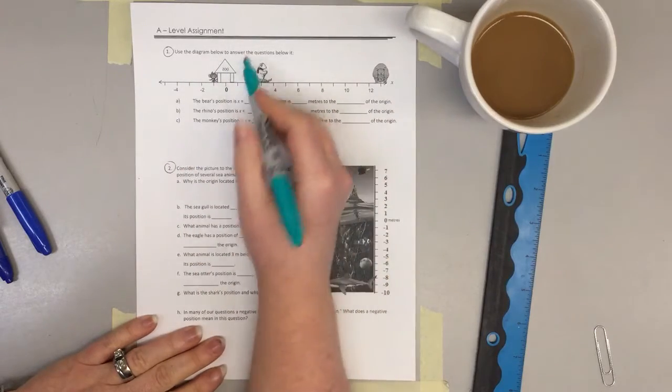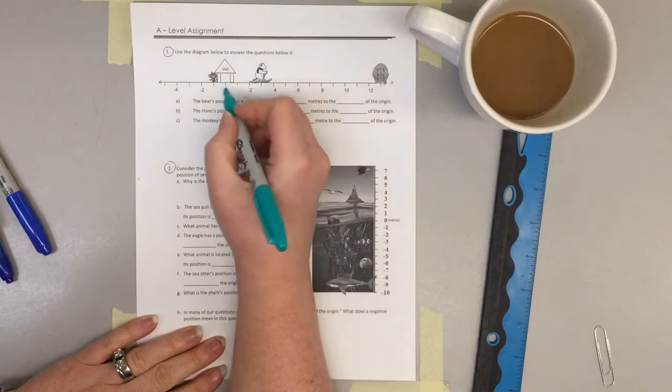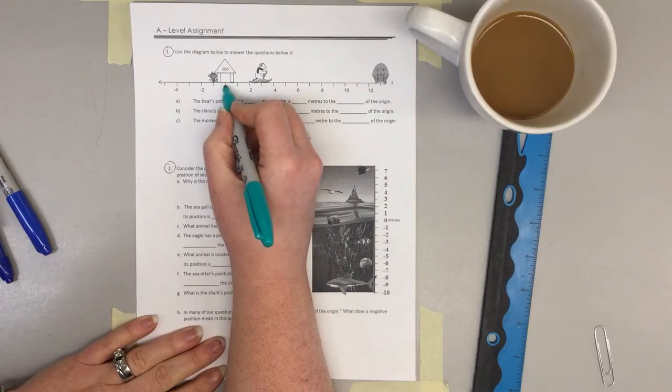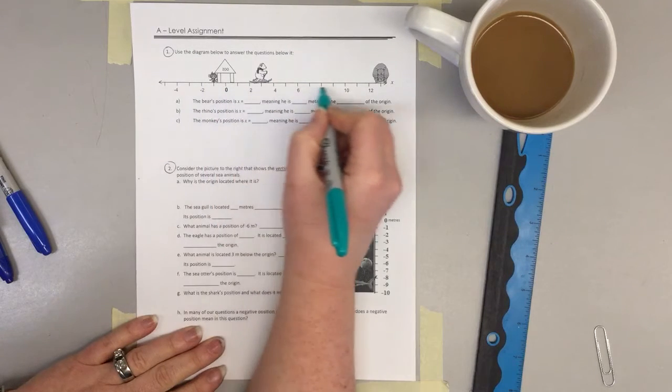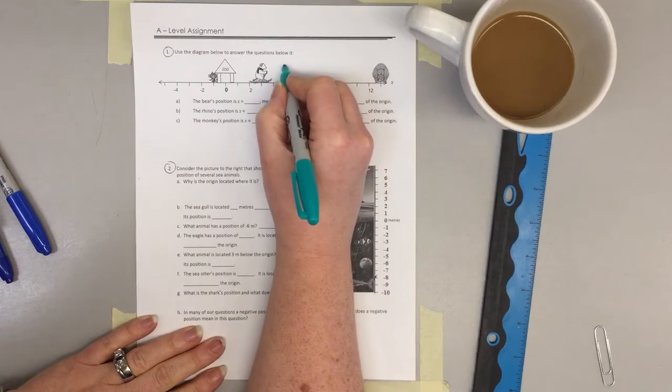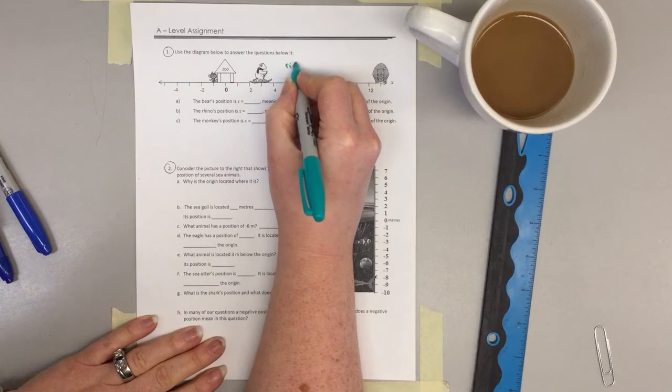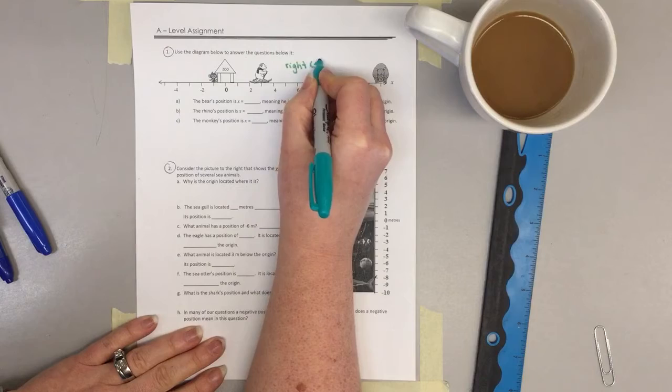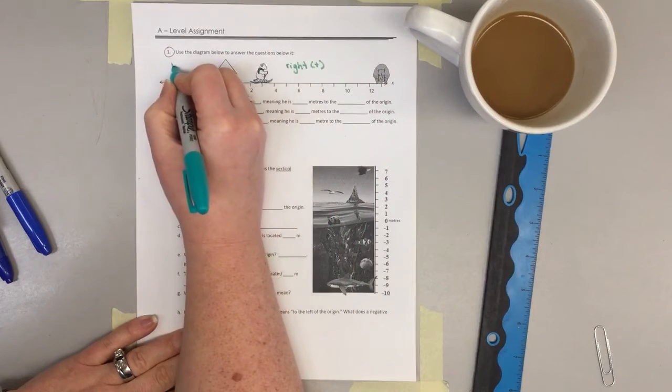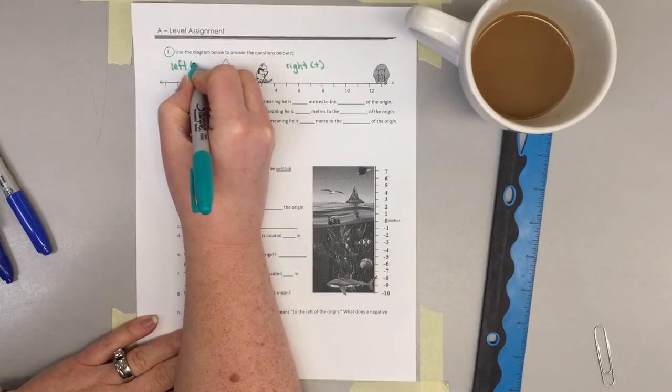So here's my diagram. I've included a number line. When I'm looking at the number line, the 0 is the origin. Anything that is a positive value is to the right of the number line. Right is positive, and anything on the left is going to be a negative value.